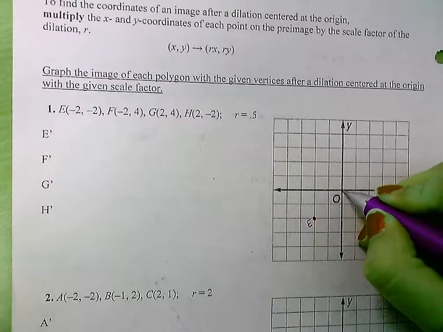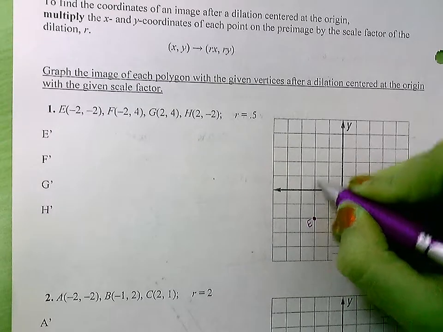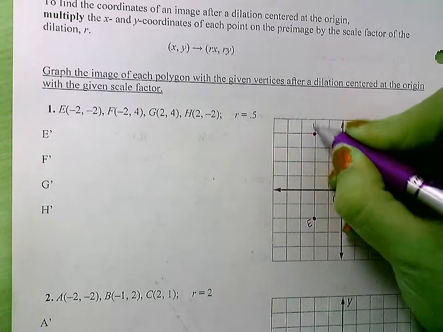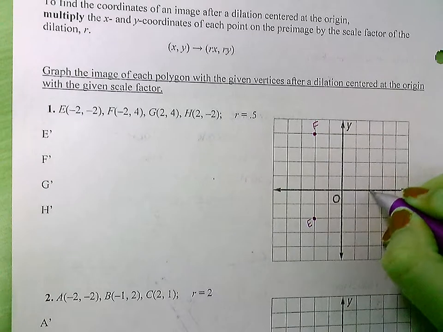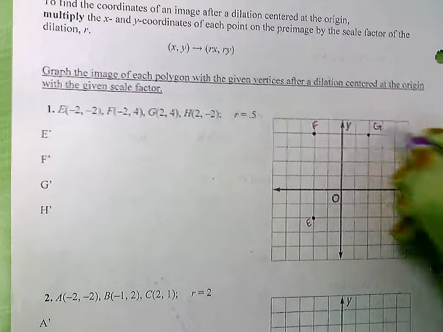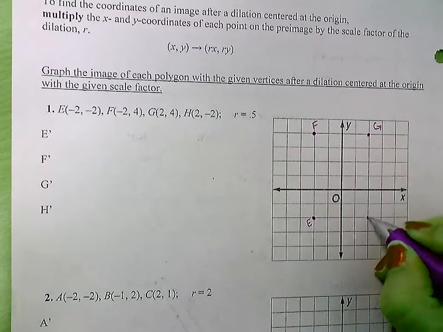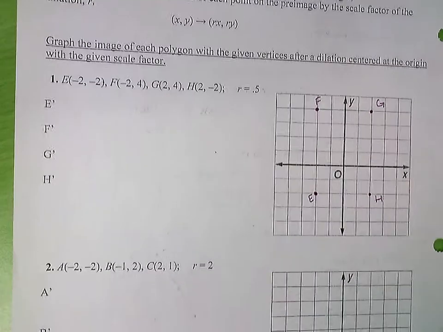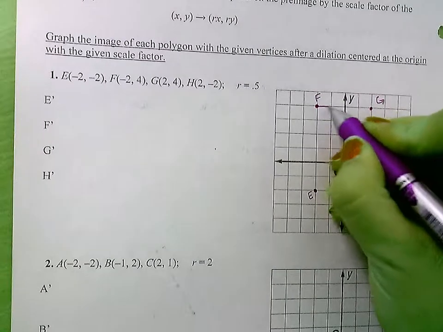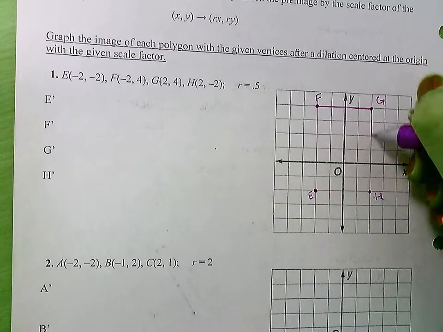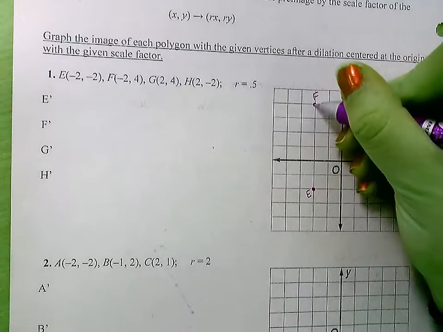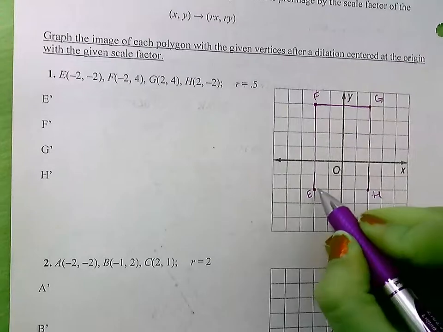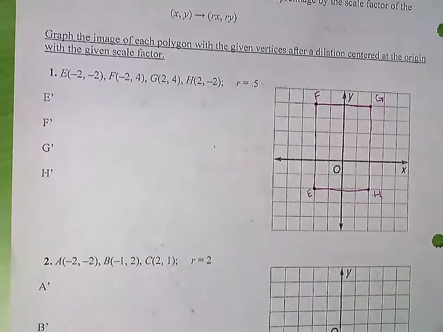We have point F at -2, 4. G is at 2, 4. And H is at 2, -2. Okay, so here is this rectangular shape. Okay, that is my pre-image.